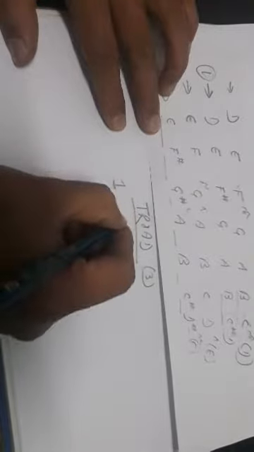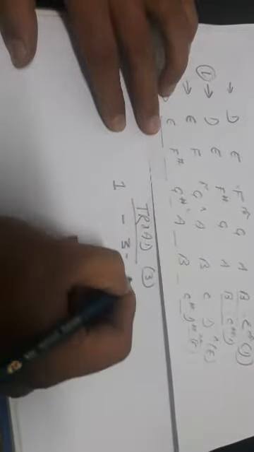Okay, so in triad there is a formula. What is the formula? 1, 3 and 5. Okay, cool, take it easy. 1, 3 and 5, this is the formula.